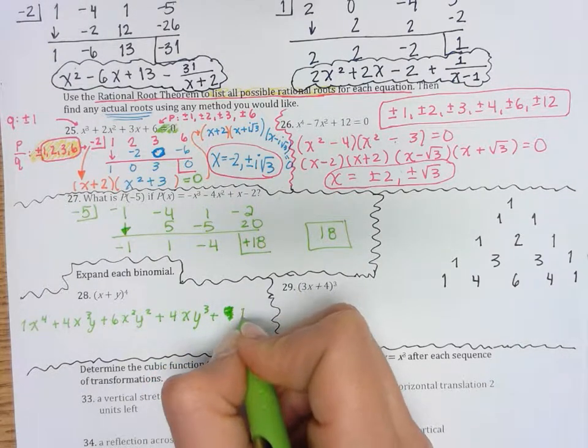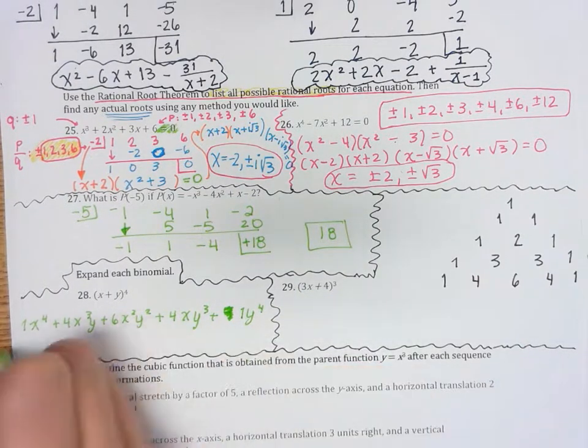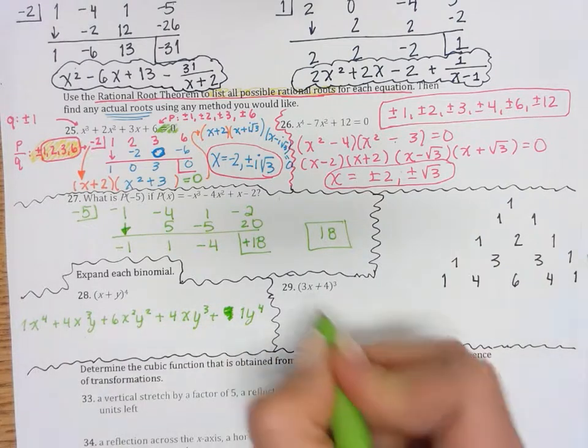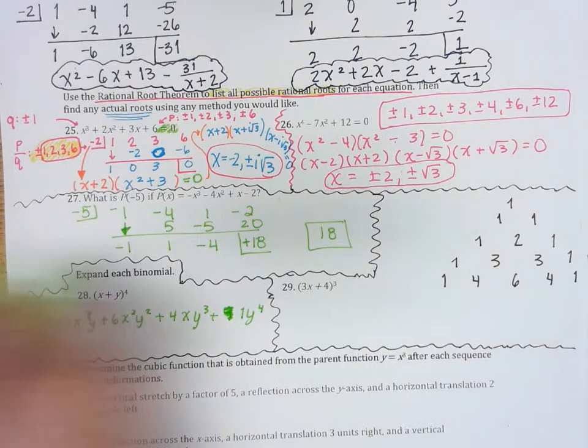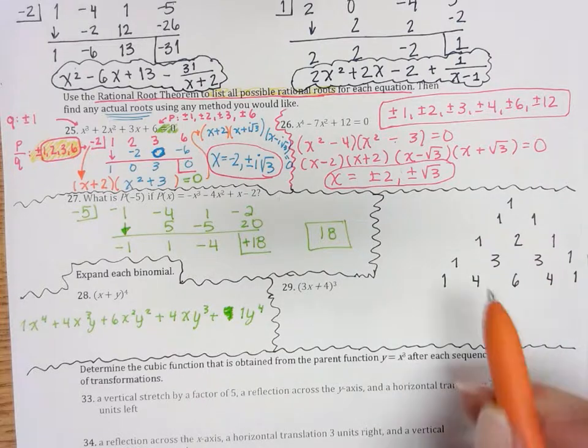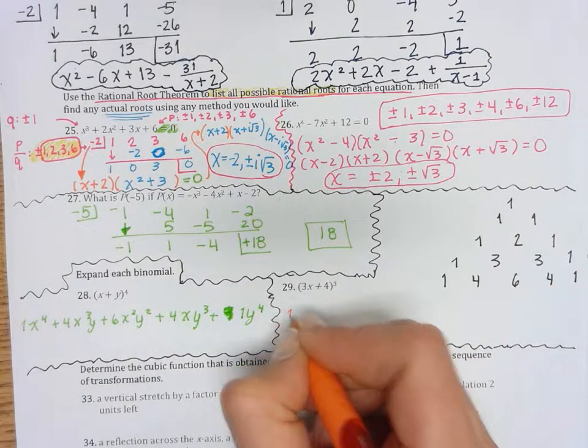So then that's 1 y to the 4th. That would be done. This one's not so bad because my coefficients are just 1. This one, row 3, because of the third power. So third power right here, 1, 3, 3, 1. This one's going to be a little more work.